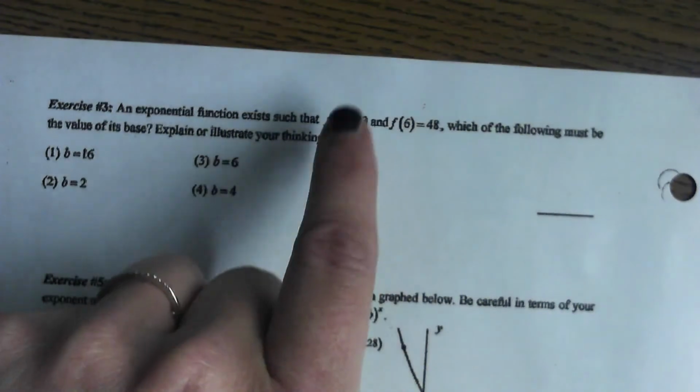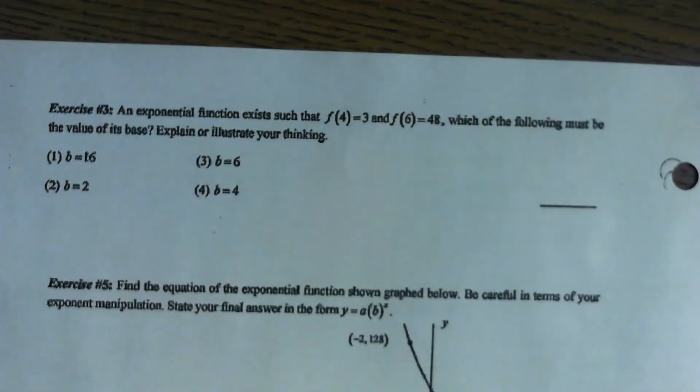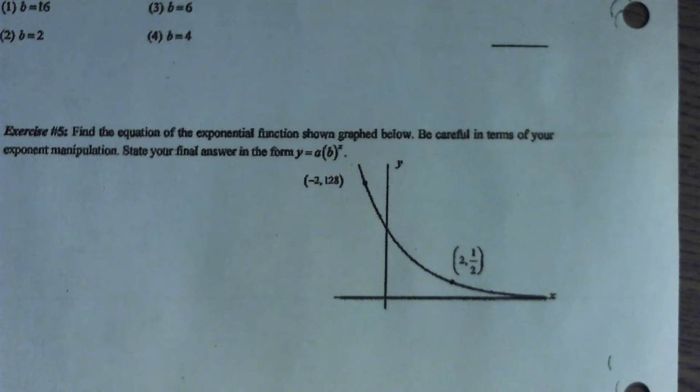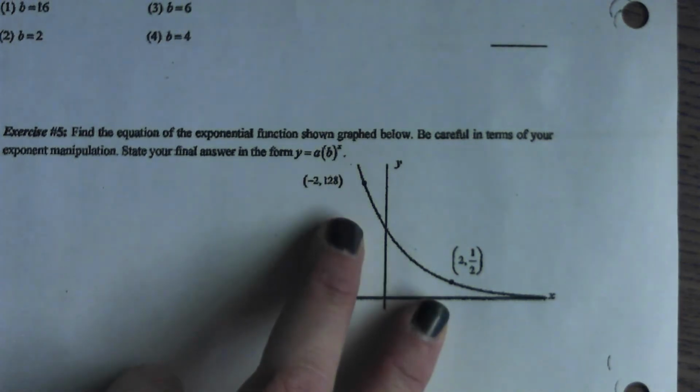Let's jump to exercise 5 just because this is more of the same. Writing the equation. This is more of the same. Find the equation of the exponential function shown. Let's go to exercise 6 then. Sorry, it kind of copied funny. Looks better on paper than it does up on the board.